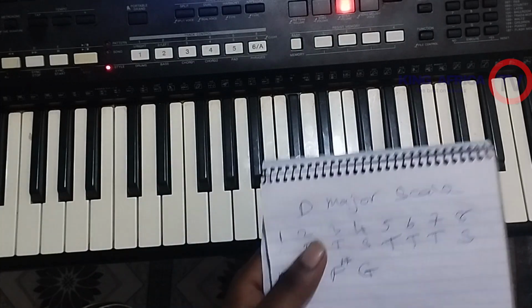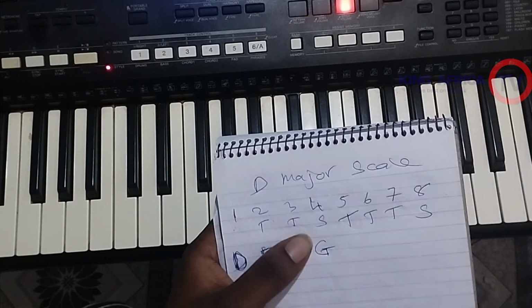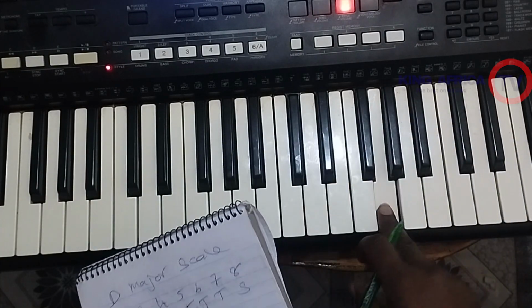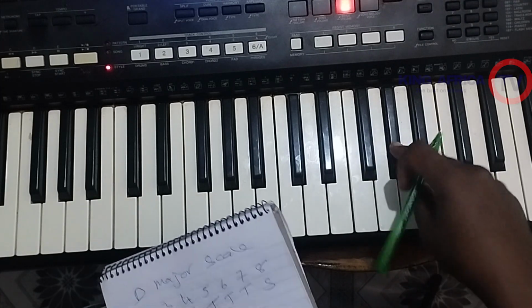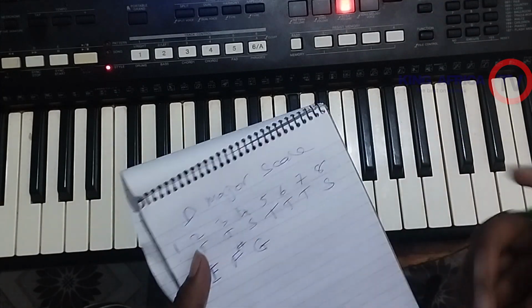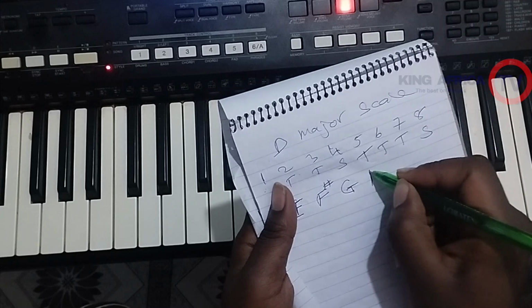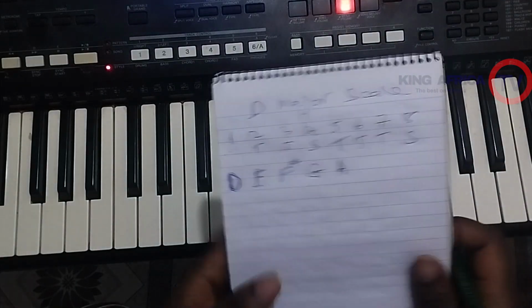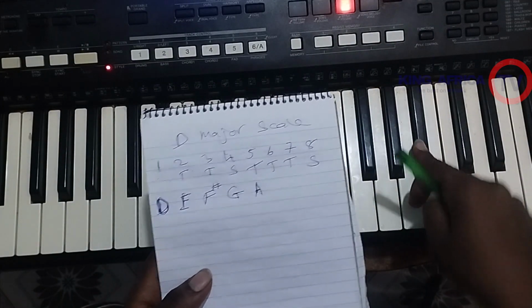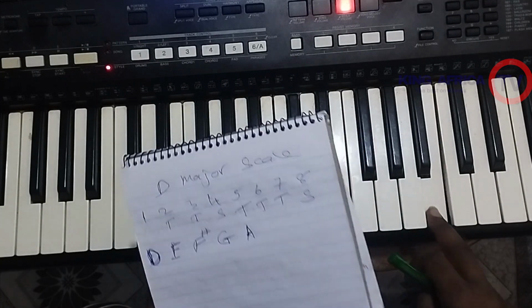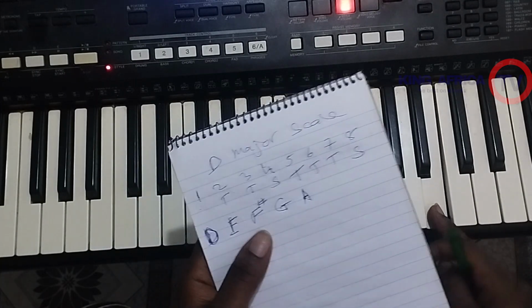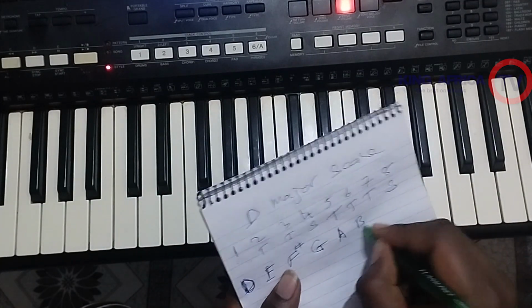Then from G, number 4, we are going to count a tone. So it's semitone, semitone. Our tone is at A. So from A we count another tone, semitone, semitone is equal to tone. So another tone is on B.